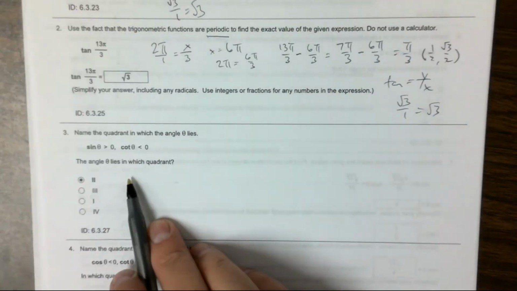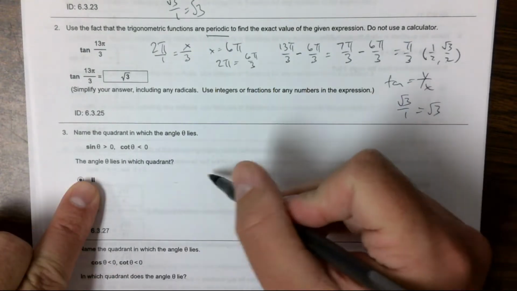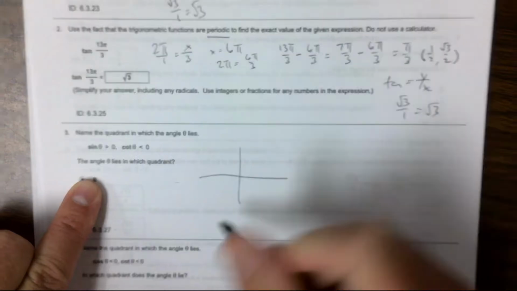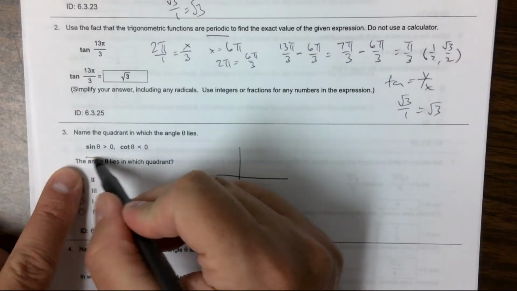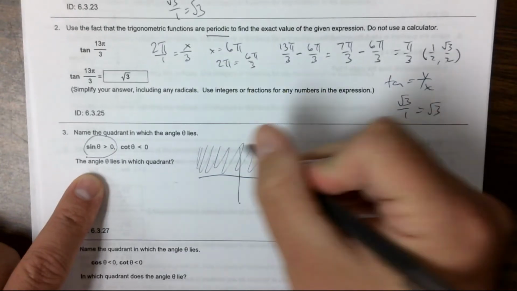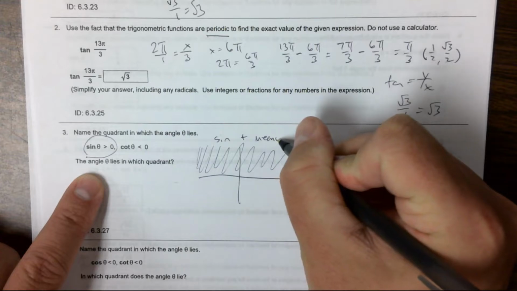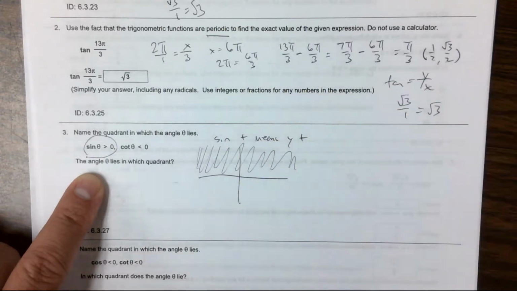Okay, so now this one is more like that question, where are you? If we want sine positive, it's got to be up here. Sine positive means y positive.